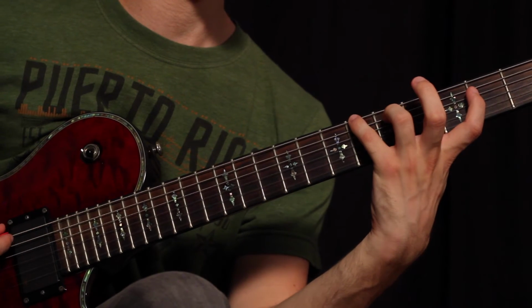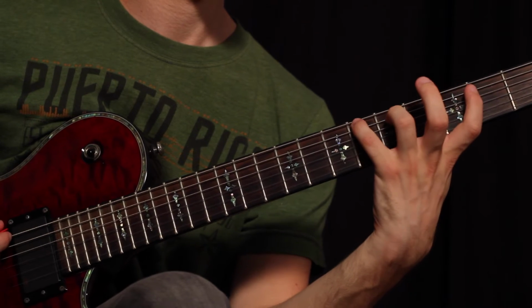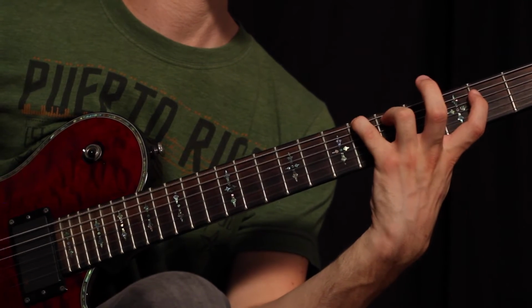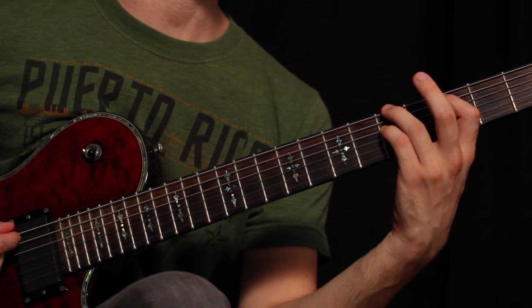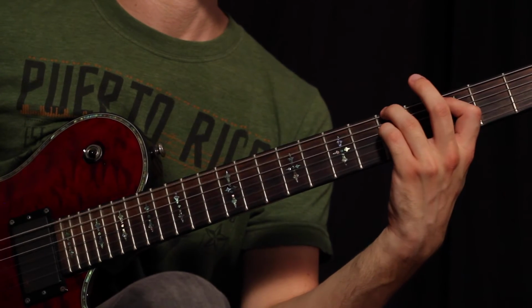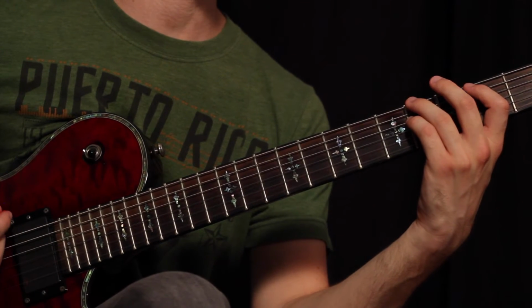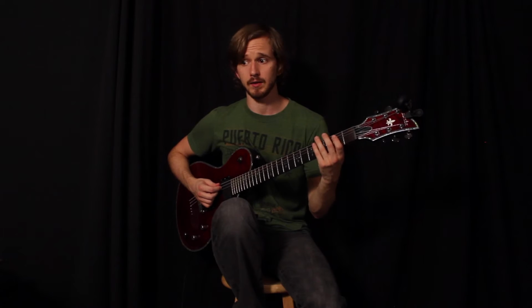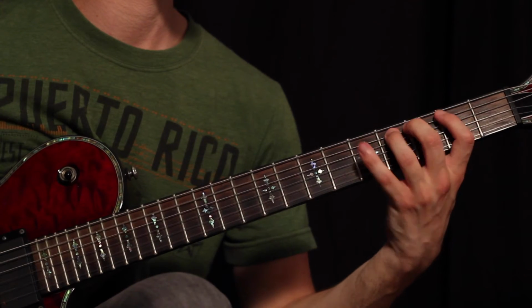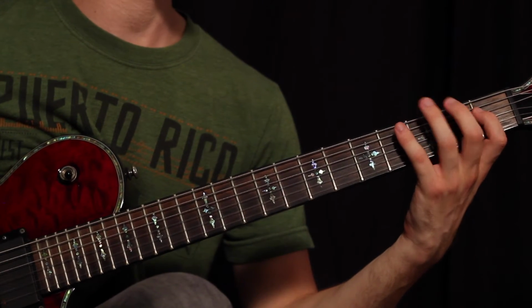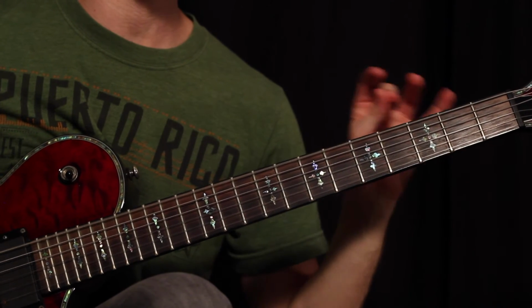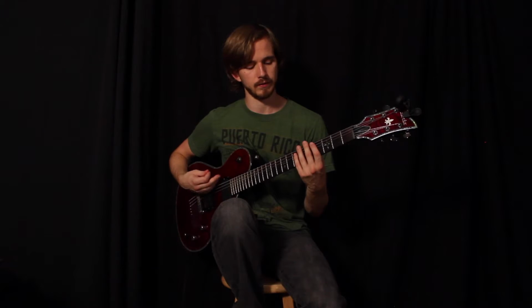Alright, and then this variation here. So that's 6, 5, 2, 5, 3, 5. Same shape, just move down a fret. So we have a chromatic ascent from the 2nd fret, minor descent to the open E, and then here's the modification for the 6th string.